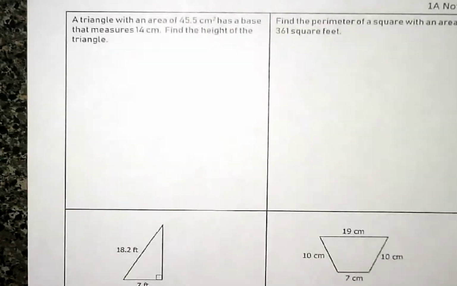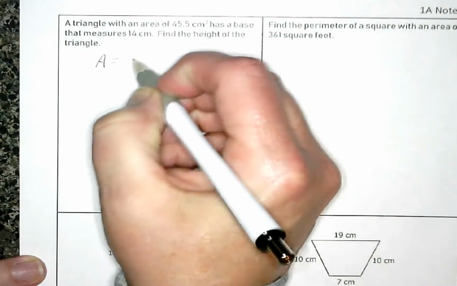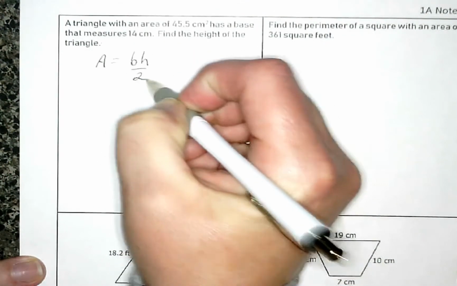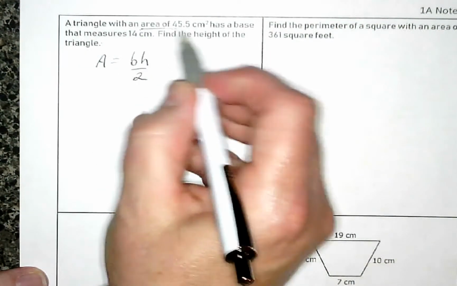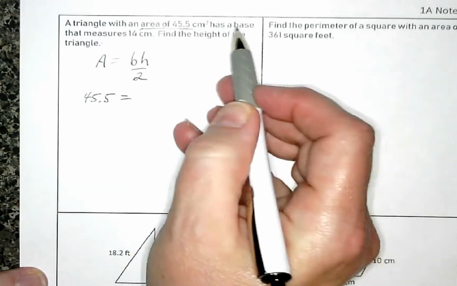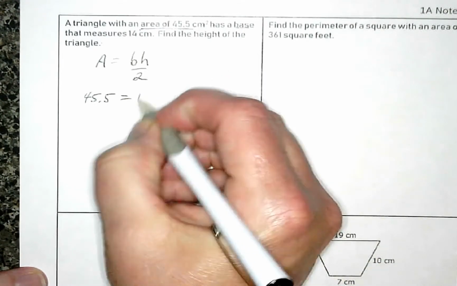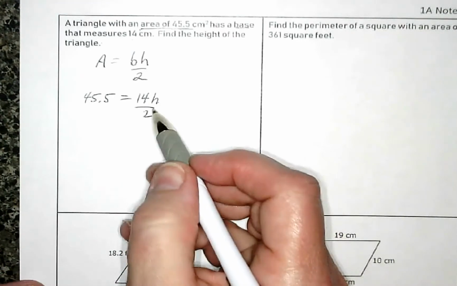Let's go to page 2. Page 2 is just, again, some different items. So we've got the triangle has an area of 45.5, has a base that measures 14, find the height. So it's important to write out your formula. And then in that formula, you're going to substitute the pieces that you know. We know the area is 45.5. We know the base is 14, so B is 14. And all I need to have left in my equation then is H.